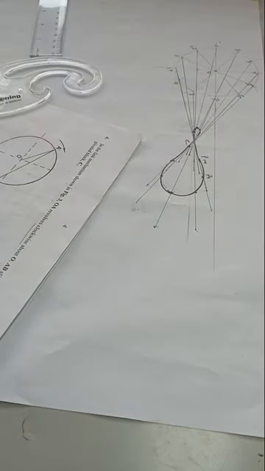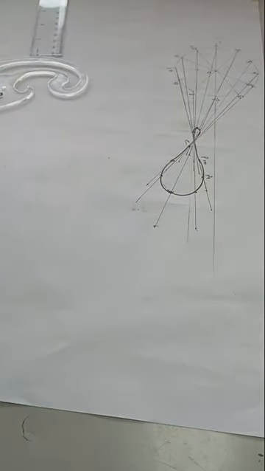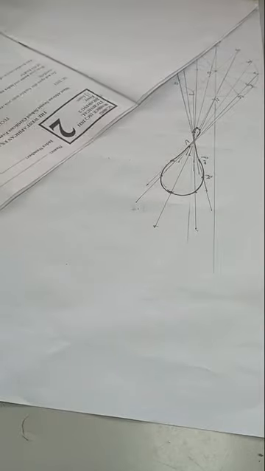So that is the locus of point P. So that's the solution to the question of 2021 West African School Certificate Examination for School Candidates Paper 2. That is May-June 2021. So that's the solution.